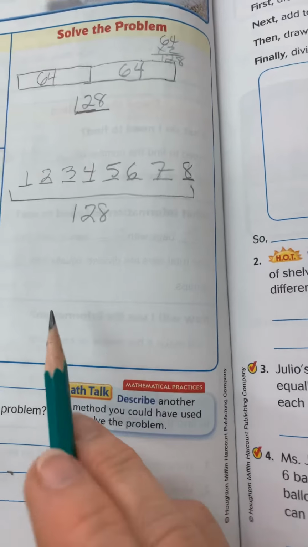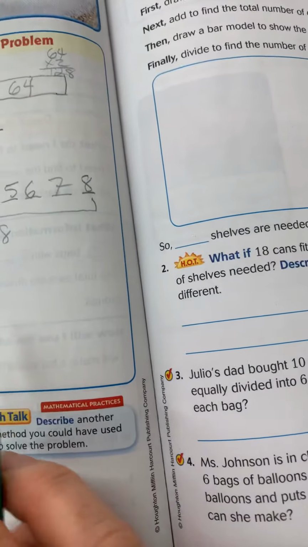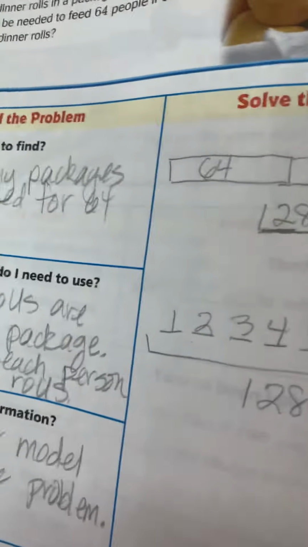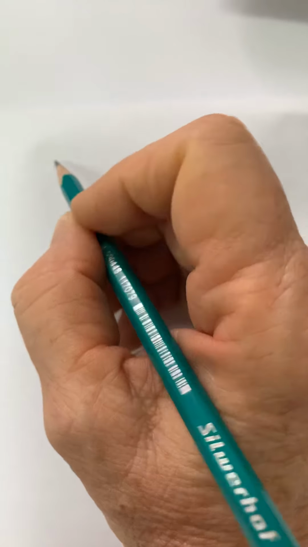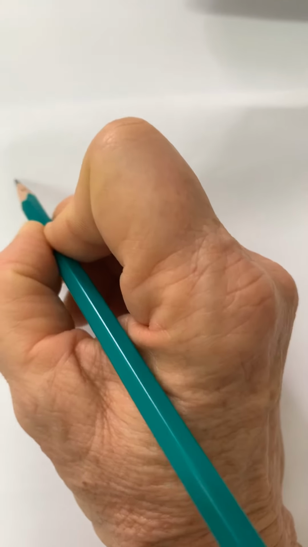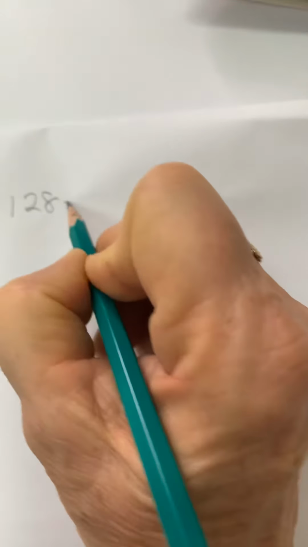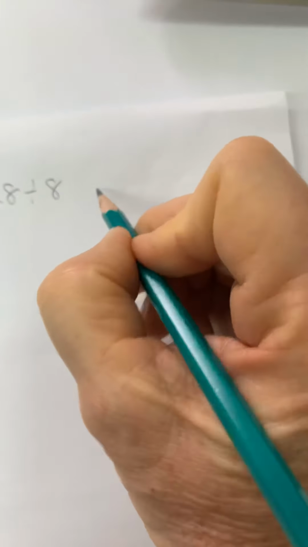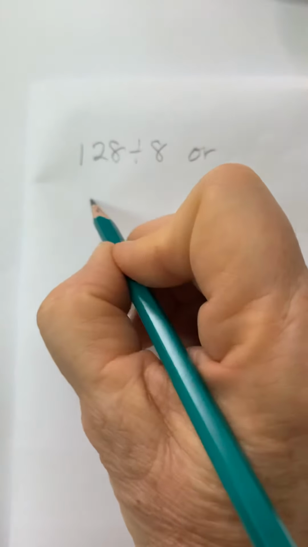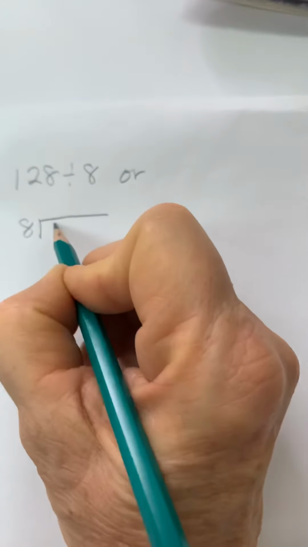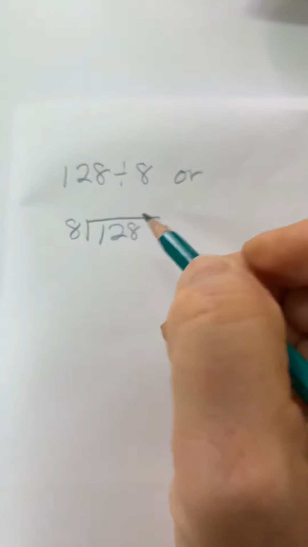All right, so to do that, I need to divide. So I'm going to go over here where I'm going to work the problem, or if you want to work the problem down here, that's perfectly fine too. Don't forget we need to work the problem and then check it. So our algorithm, or what we're writing, is 128 divided by 8, or I can write it like this. Now, I'm going to use my division.